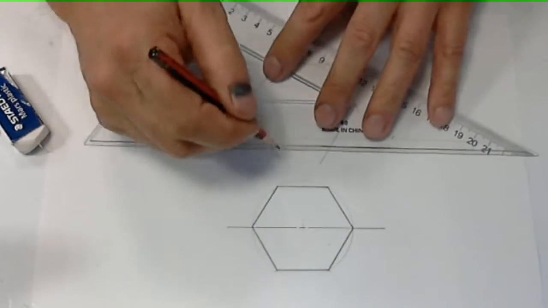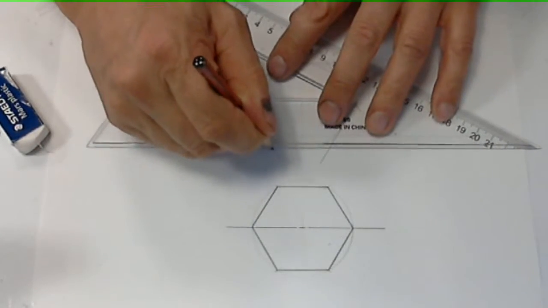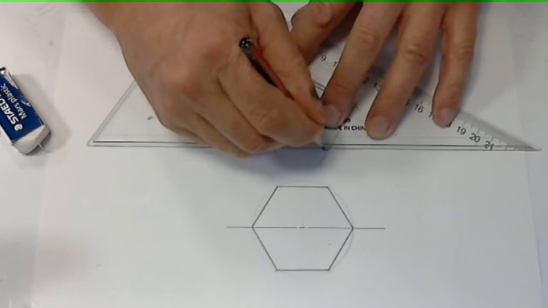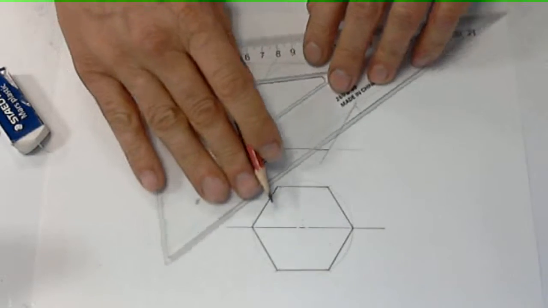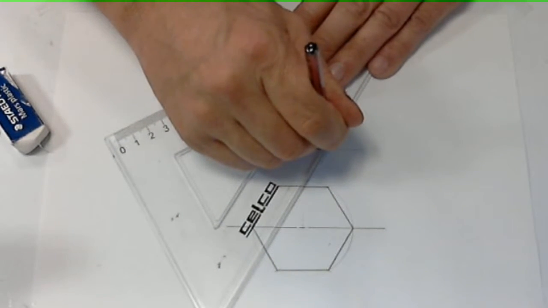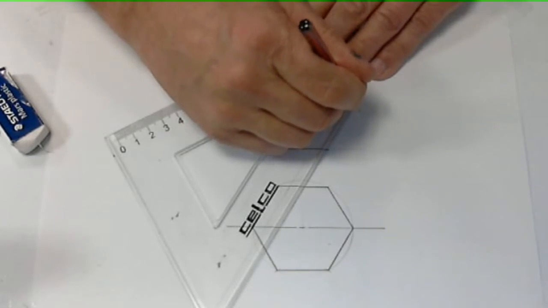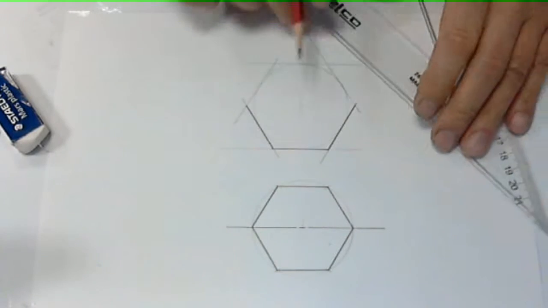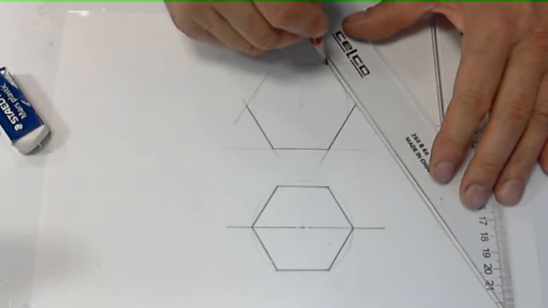I've purposely drawn the construction lines on these videos quite heavy so that the camera can see them. When you're drawing, you'll make the construction lines as light as possible, and that way your outline will stand out without having to get your rubber out and clean it up at the end of the process.